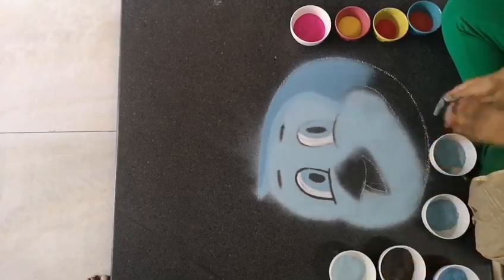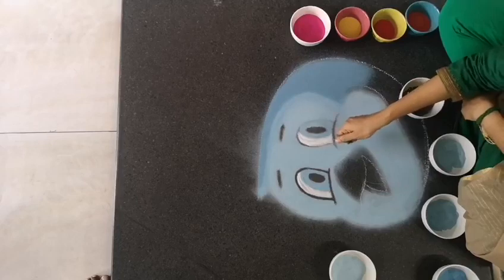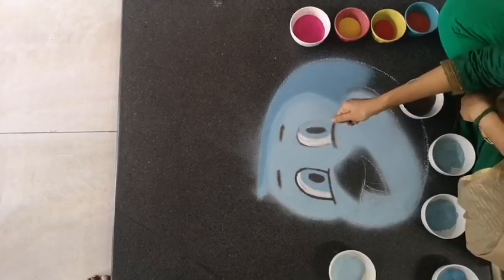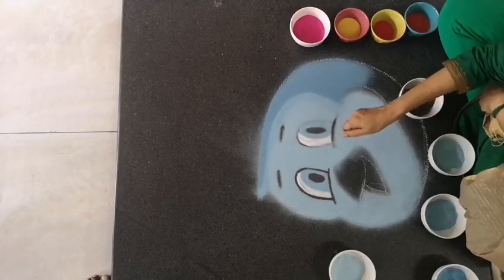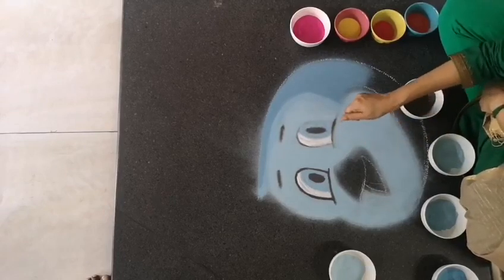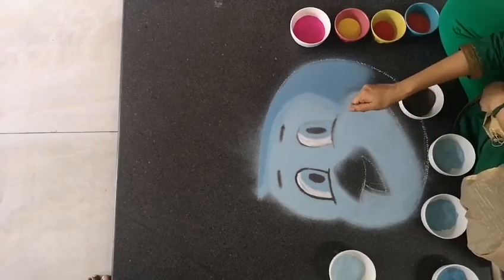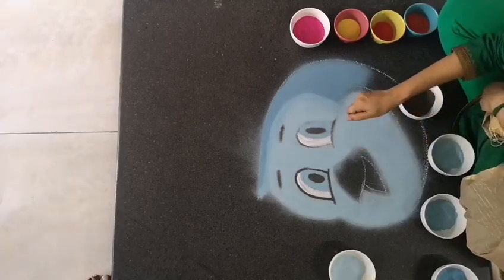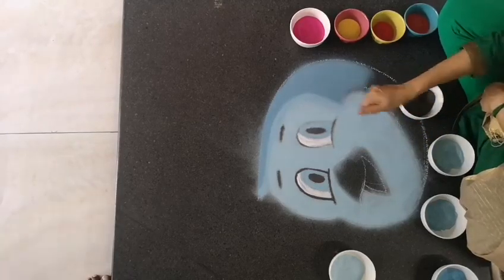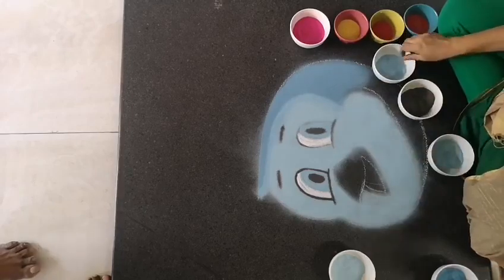Okay, now I'll correct this eye. Don't worry if your line becomes thick, just correct it with your core light area, the light blue, just used for the core light area. It's a mid-tone color.